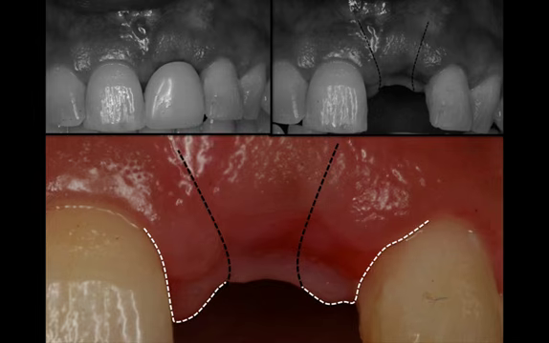And the question is, how close are the vertical releasing incisions to the adjacent teeth? How much of the interproximal tissue can you really preserve? So you have to preserve enough so the tissue doesn't slough off, but you can't leave too much, otherwise you're limiting your access for your implant positioning. So it's a really fine balance between the two.